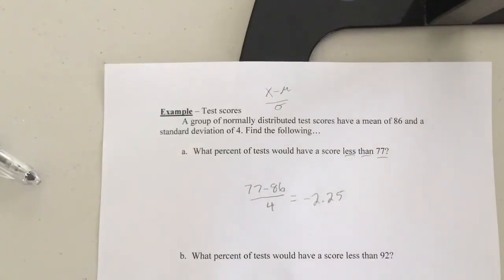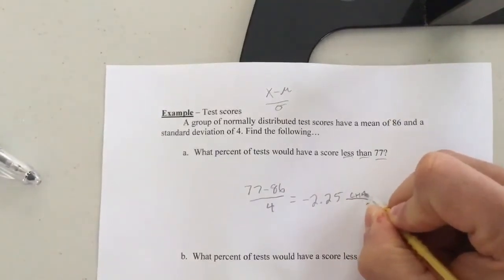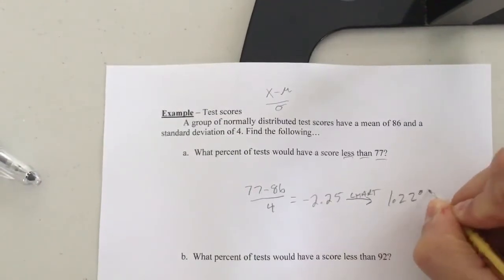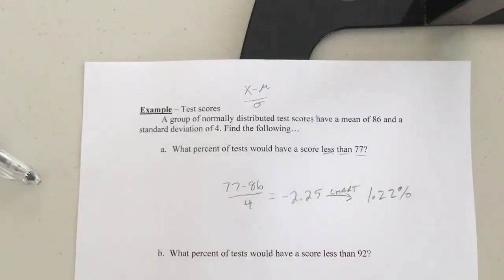We go over to our chart, and I know you can't see my chart, but I trust that you're following along. When you look this up, according to the chart, we have a percentage of 1.22%. That's the beauty of when our word problem asks us for less than a score. That's exactly what our chart shows.